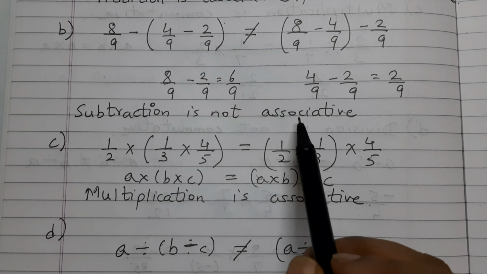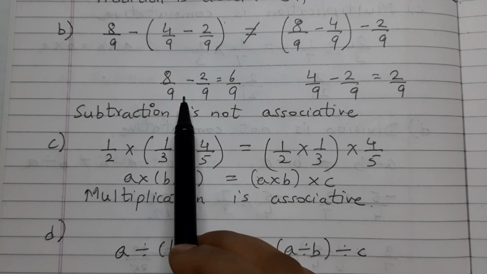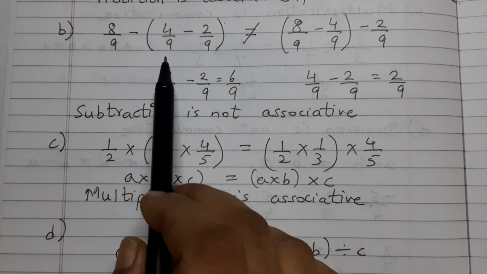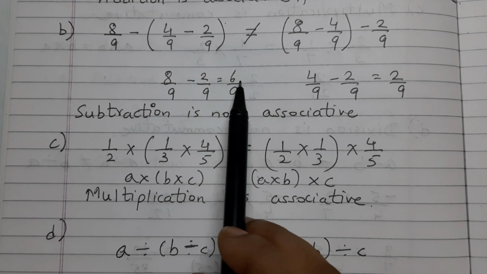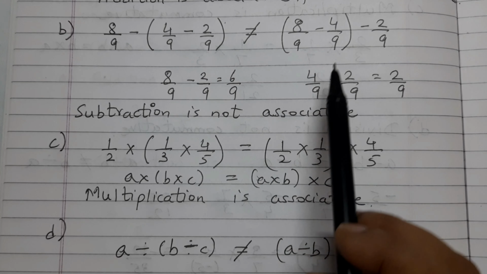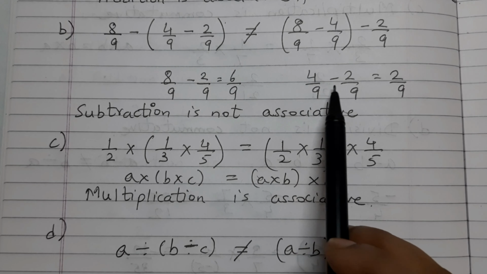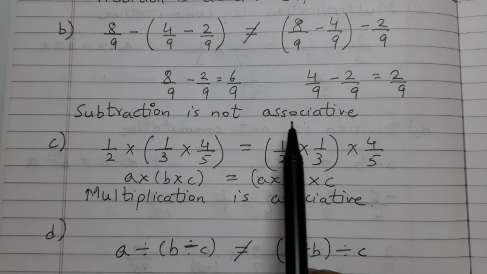Subtraction is not associative. That means when we change the numbers in the bracket, we will not get the same difference. 4 by 9 minus 2 by 9 is 2 by 9, and when we do 8 minus 2, we get 6 by 9. Here, if I do 8 by 9 minus 4 by 9 first, I would get 4 by 9 minus 2 by 9 is 2 by 9. So different answers, so it is not associative.